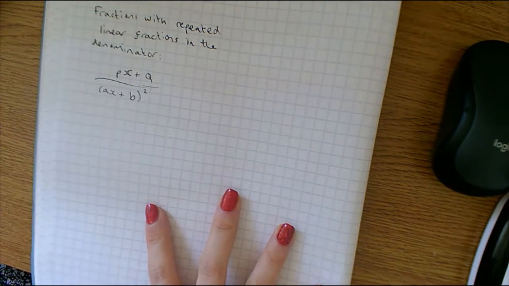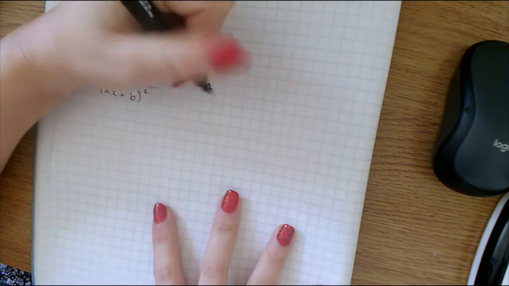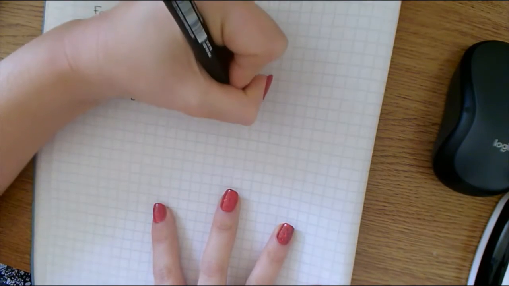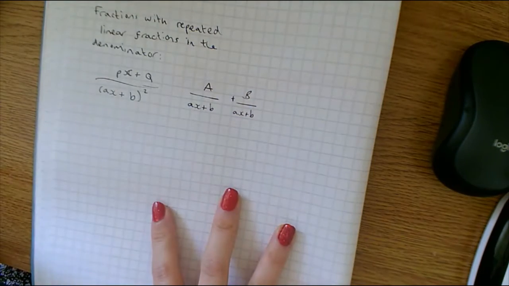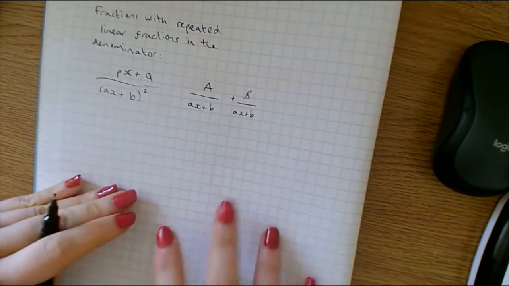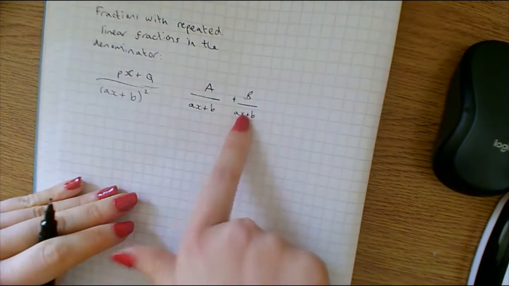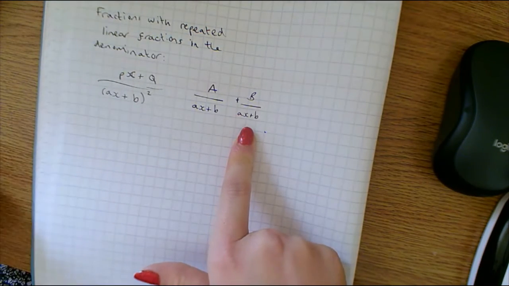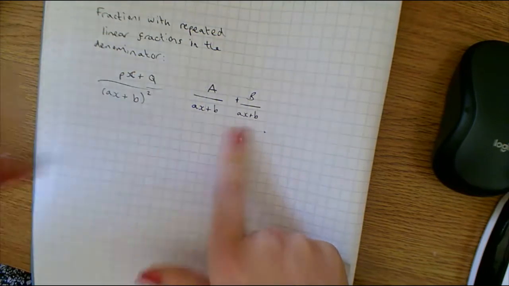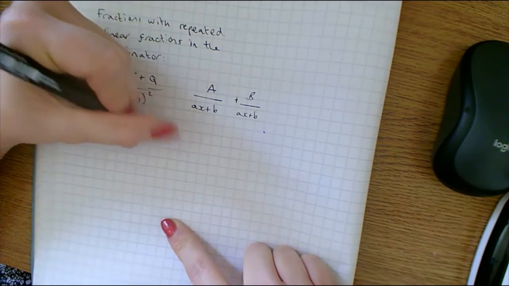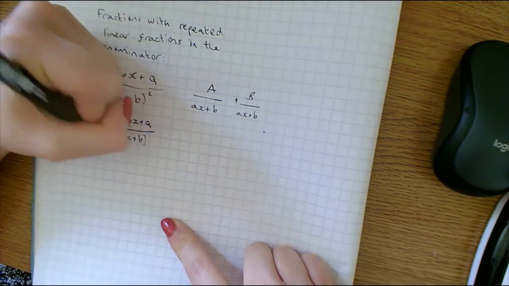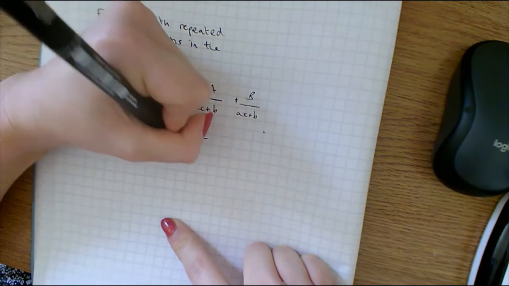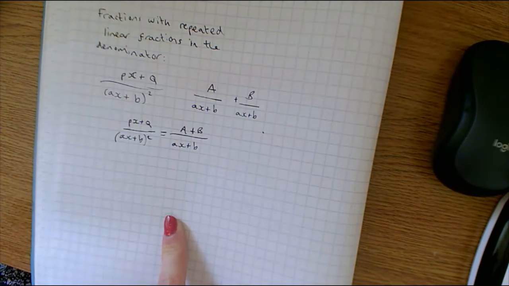You might want to try and write that in this form, A over ax plus b plus B over ax plus b. But that's not going to work. The reason is that these fractions have the same denominator as each other, so your whole simplification process is going to go wrong. You'd end up with something which isn't what we want. We won't have split it into partial fractions.